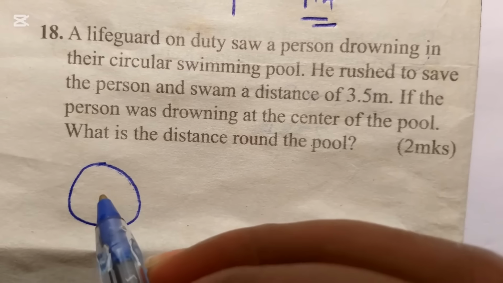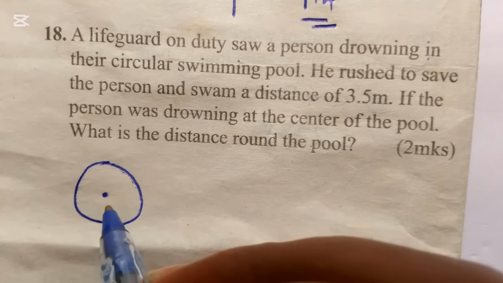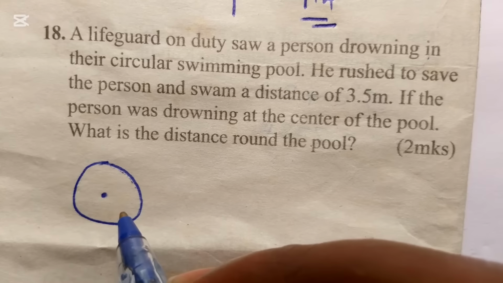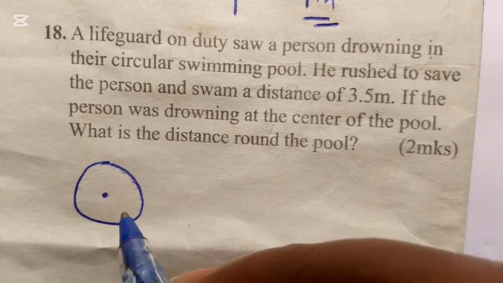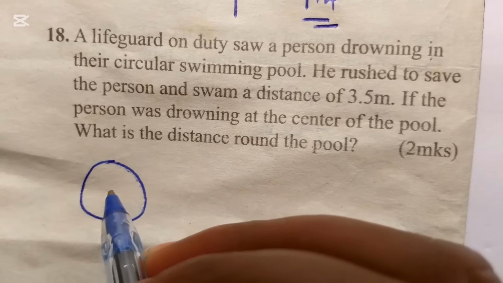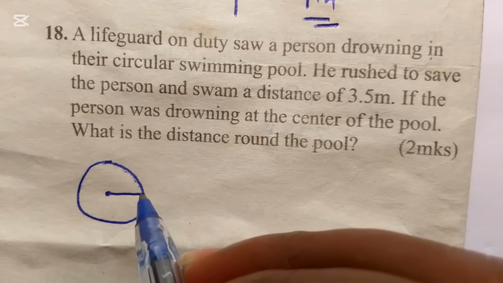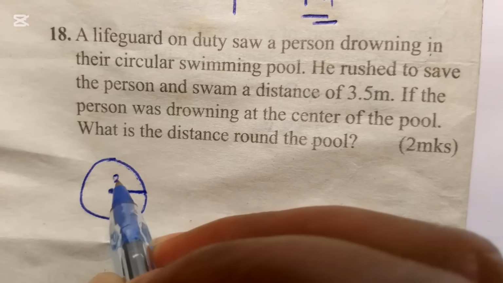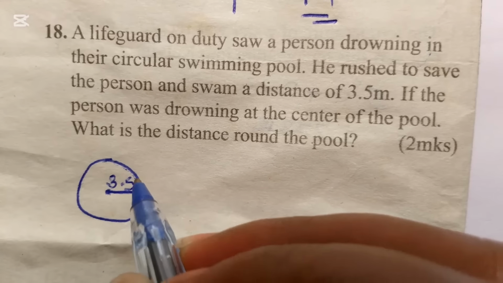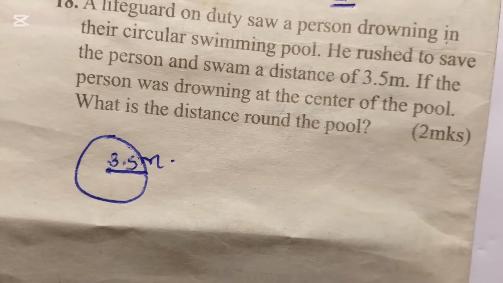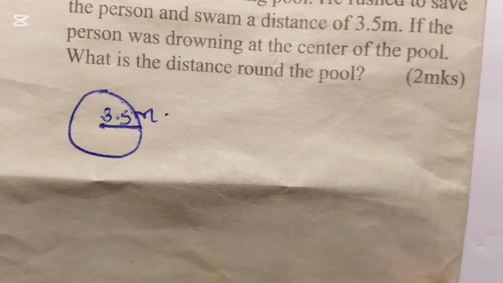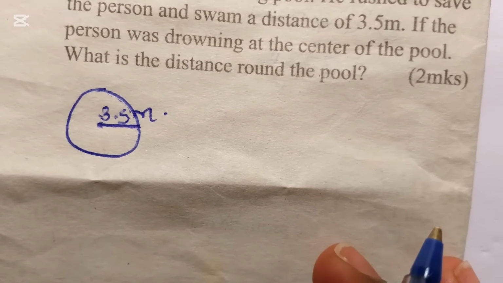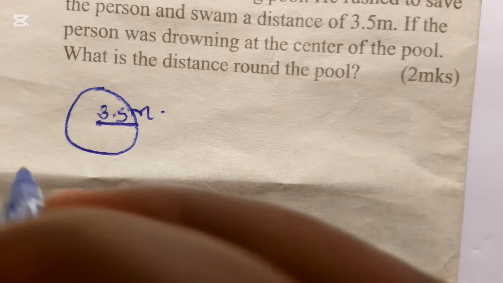So we are going to draw a pool which is circular as per the question. This is just a sketch, and then it has a center. We were told that he rushed to save the person and swam a distance of 3.5 meters. If the person was drowning at the center of the pool, so definitely the lifeguard swam up to the center, meaning that the radius is 3.5 meters. Therefore, what is the distance around the pool?